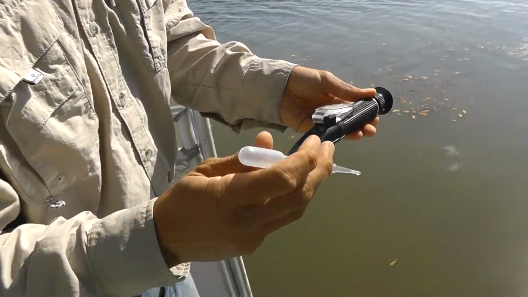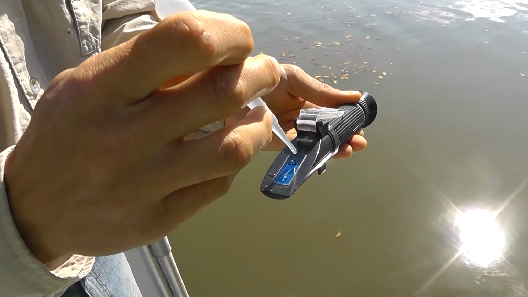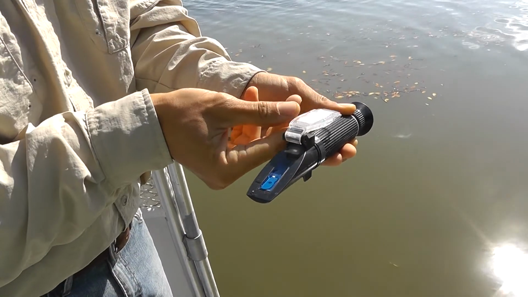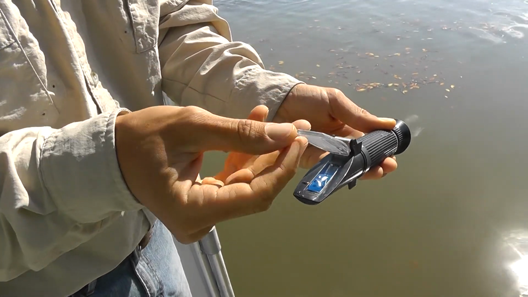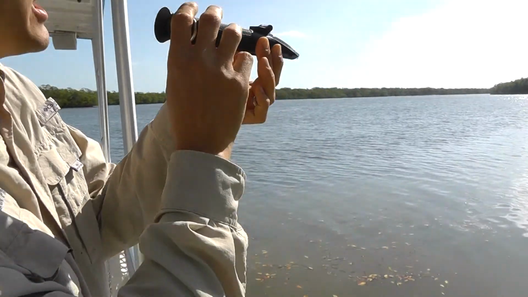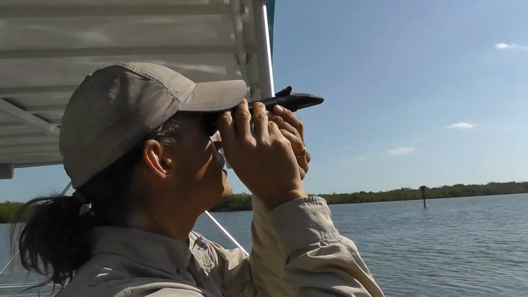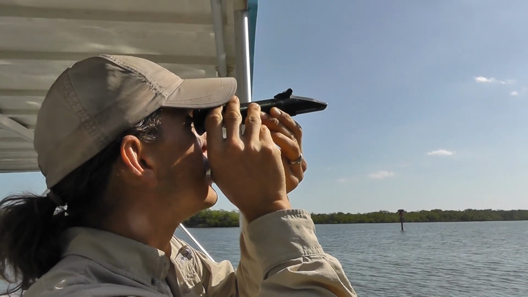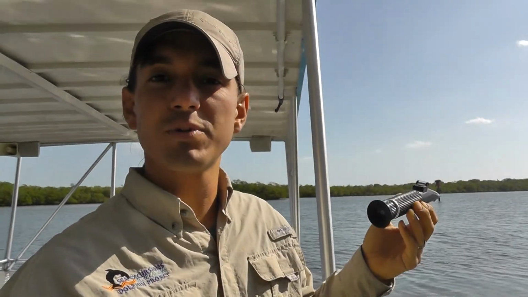Open up our little glass here, drop it right on the opening, close it up, and now we'll hold it up to the light, read right through. And yep, about 36 parts per thousand.